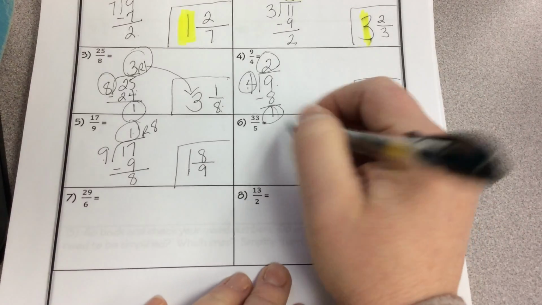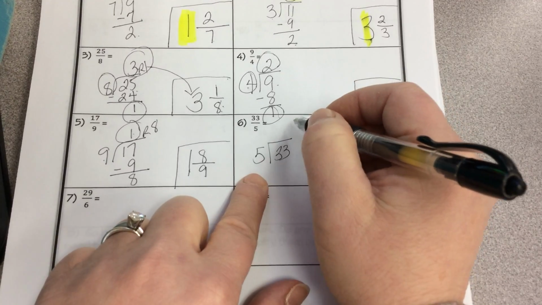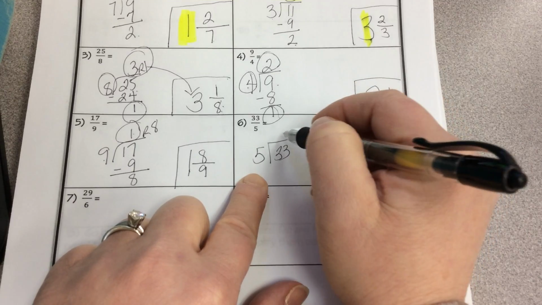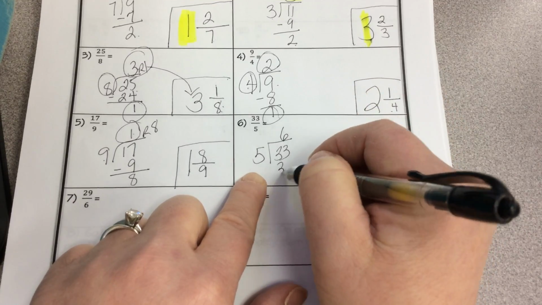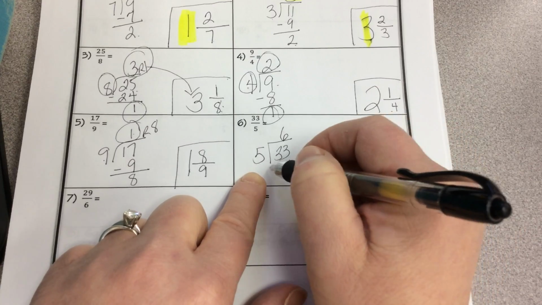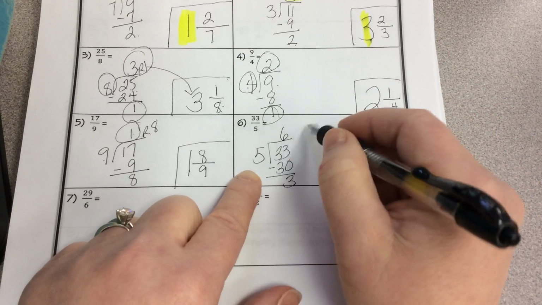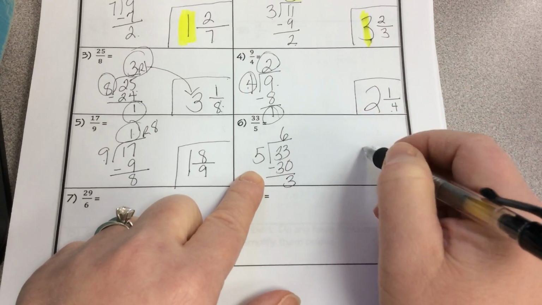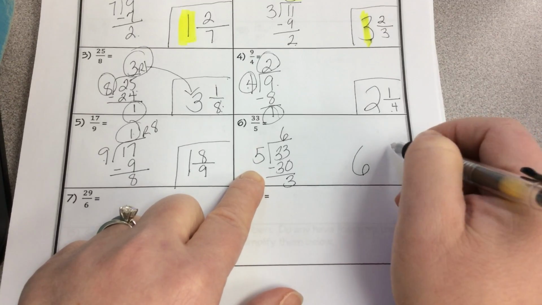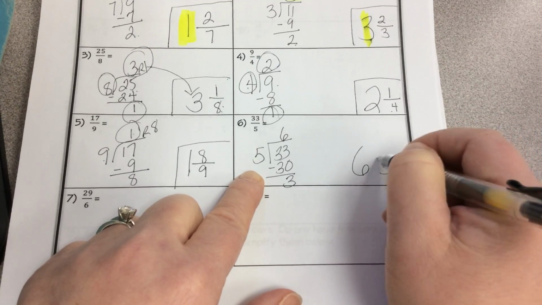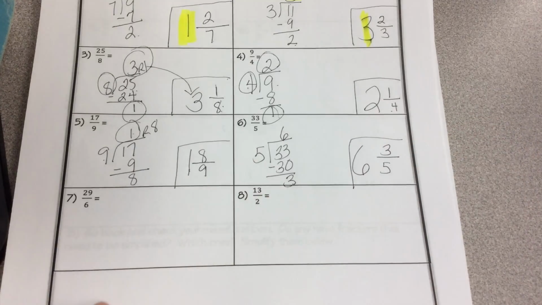Number 8, 33 divided by 5. 5 goes into it 6 times. 6 times 5 is 30. 33 minus 30 is 3. So that means I have 6 as my whole number, 5 is my denominator, and 3 is my numerator. 6 3/5.